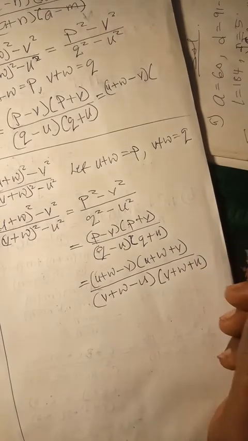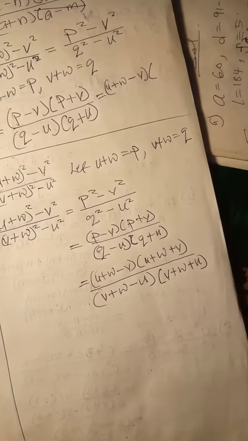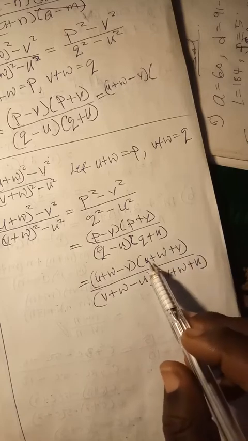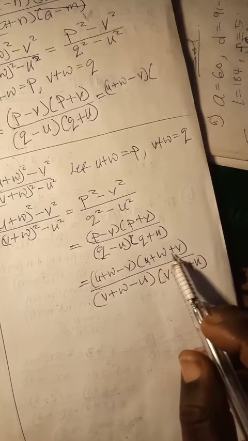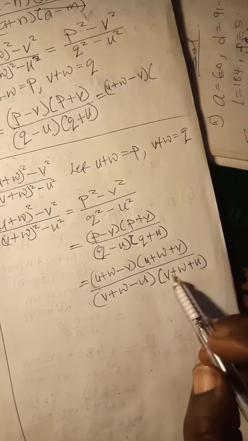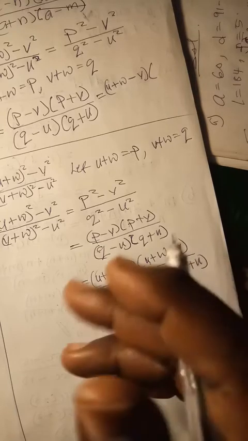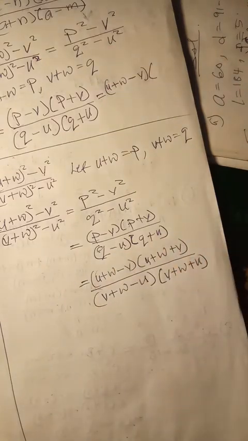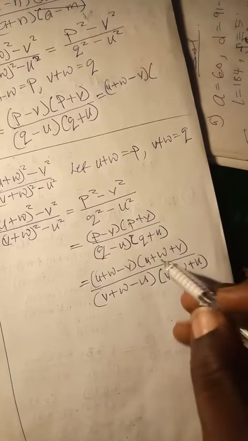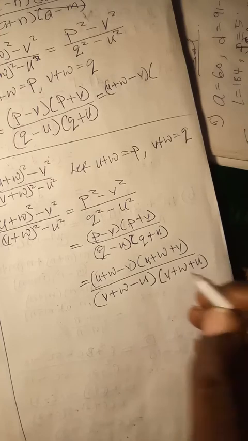See, that is it. So what are those expressions that can cancel out? Clearly, this is U plus W plus V, U plus W plus V. They are the same. Addition is a commutative operation, so that 3 plus 2 is the same thing as 2 plus 3. So this is the same as this, so they can cancel out.